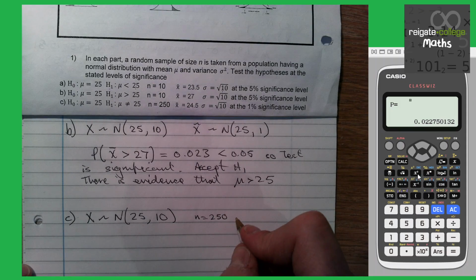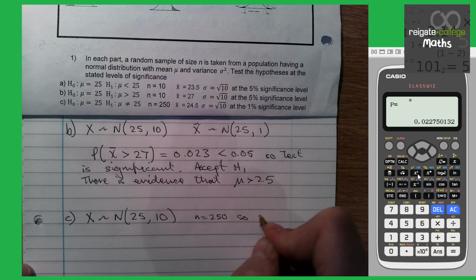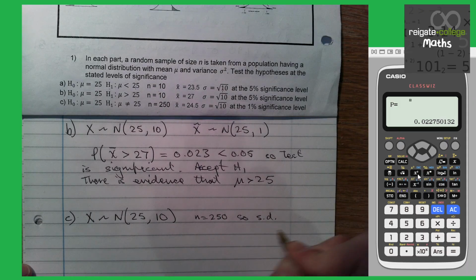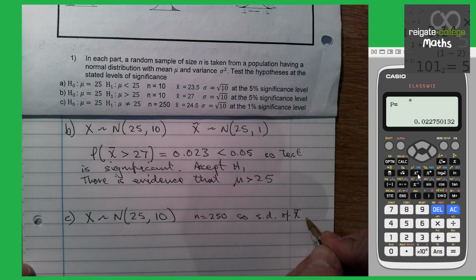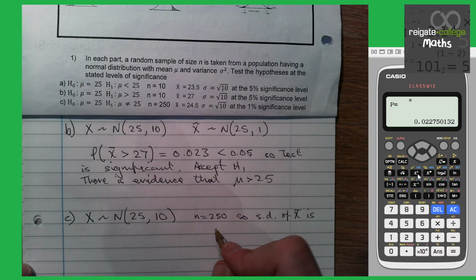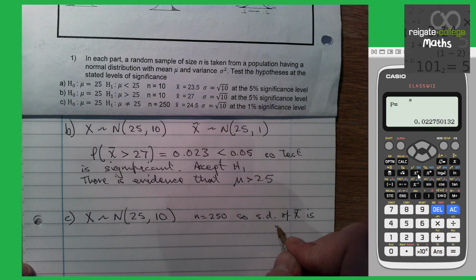So the standard deviation of x bar is sigma over root n, so that's root 10 over root 250.